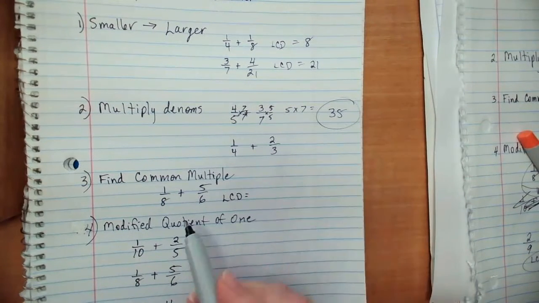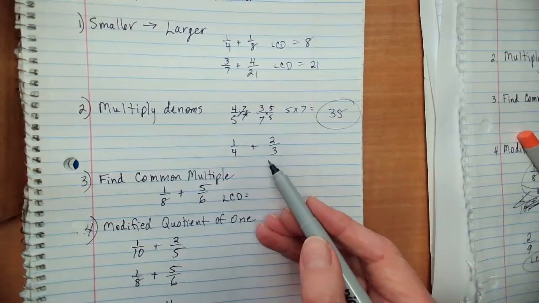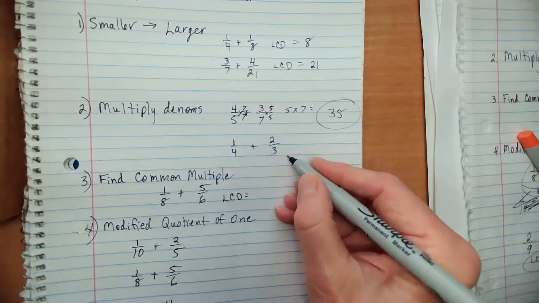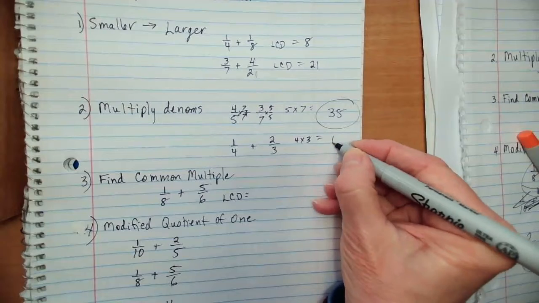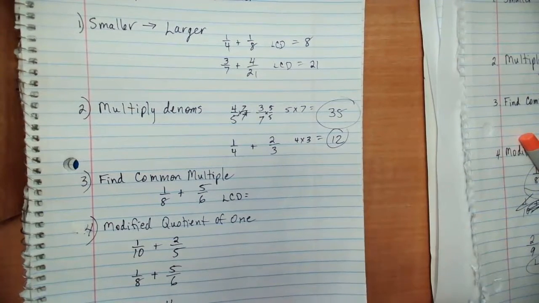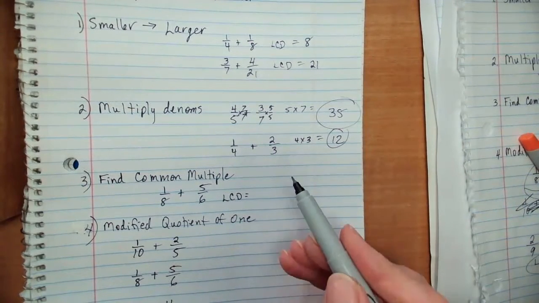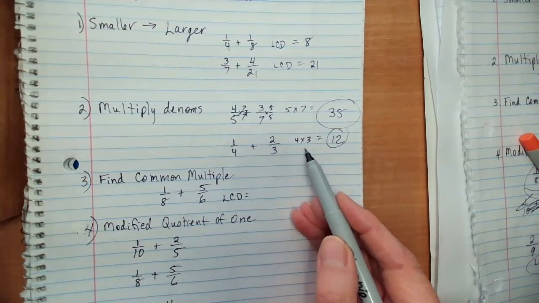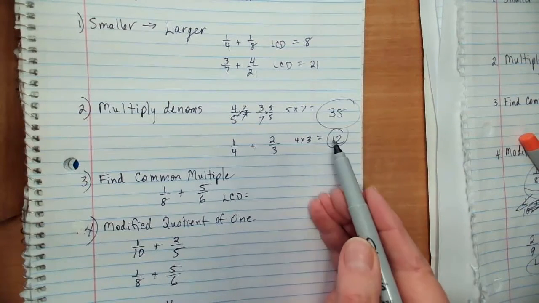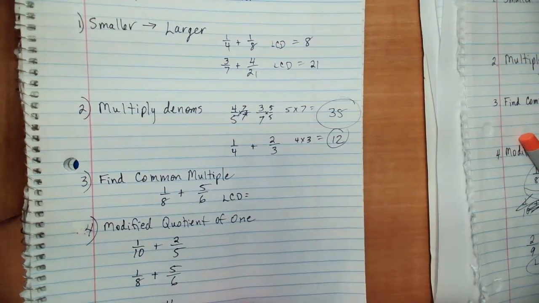and then you come up with equivalent fractions. So that will work. Let's take a look at 1/4 plus 2/3. Well, again, we can go ahead and multiply. 4 times 3 equals 12. 12 will be our common denominator because 12 will work for both 3 and 4. 3 will go evenly into 12. 4 will go evenly into 12.